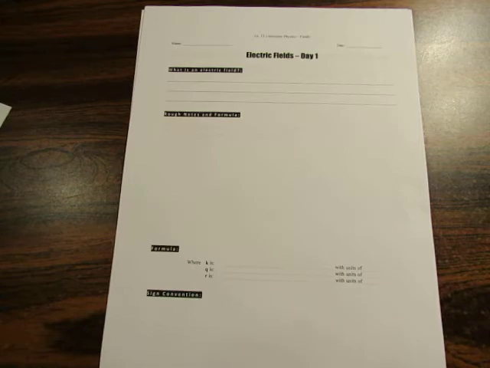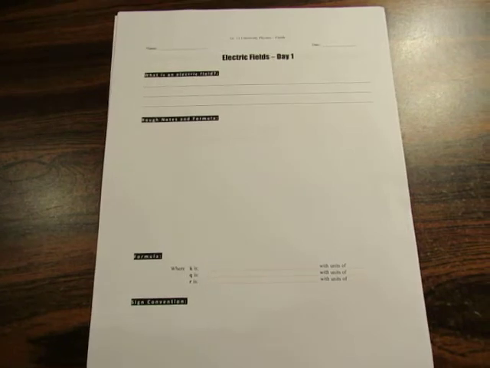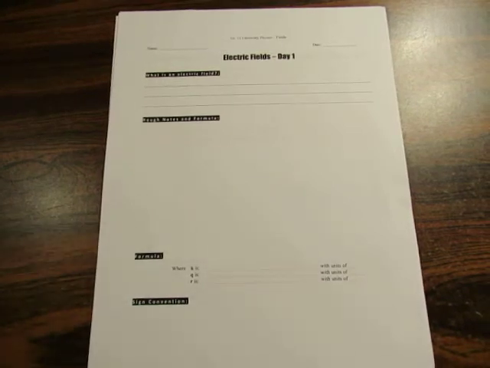We are going to finish off the unit this week with a couple of days on electric field, and then that's it for the entire field unit. And we'll probably have some kind of a checkpoint quiz and move on to the next unit.